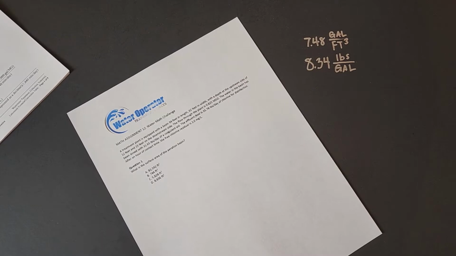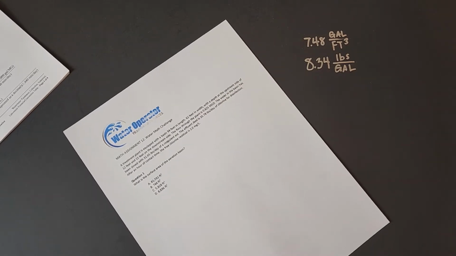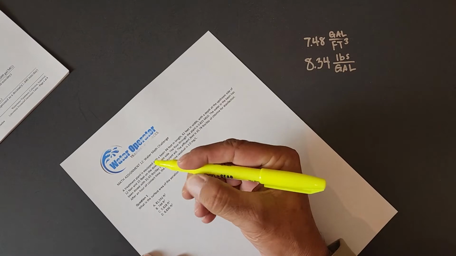The Water Math Challenge. A treatment plant is equipped with a basin 94 feet in length, 62 feet in width, with a depth at the upstream side of 12 feet and 15 feet on the downstream side. The flow through the plant is 0.825 million gallons per day. The water in the basin has been dosed with 31.65 pounds per day of a coagulant aid. The effluent feed is 35.78 pounds per day of chlorine for disinfection. After an hour of contact time, the free chlorine residual is 2 milligrams per liter. What is the surface area of the aeration basin?